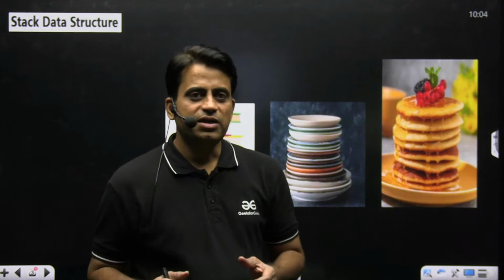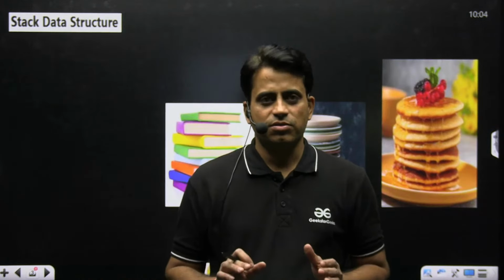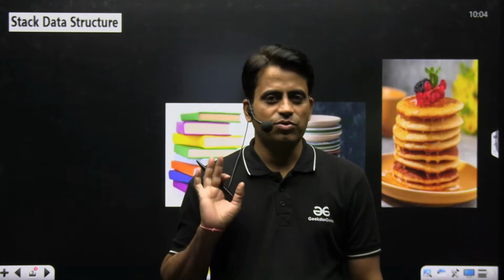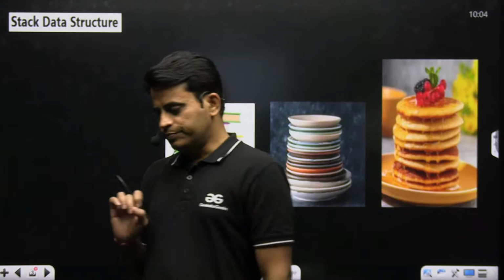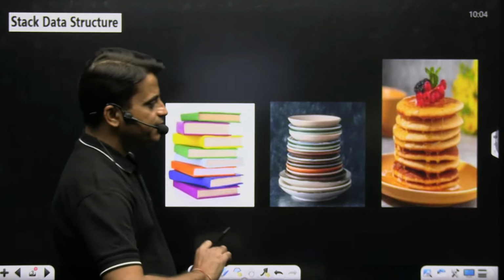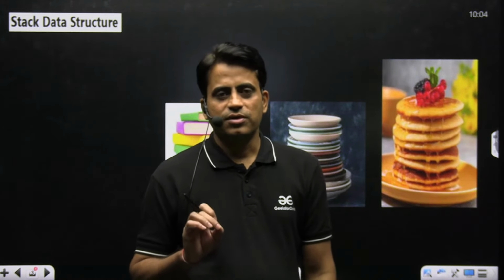Sir, stack is a data structure used to store the data element with the restriction of last in first out. You know, student? Stack, it is a data structure used to store the data element with the restriction of last in first out. You know very well, right? The elements are inserted and deleted from the same end called top, right? So that's why stack kya hai? Stack is a last in first out.